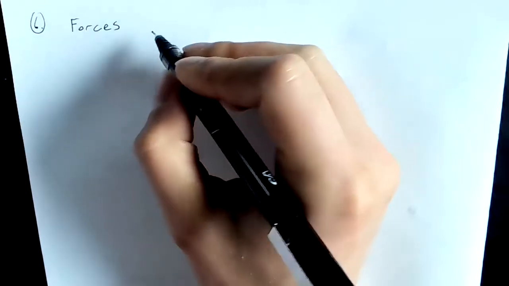You're asked about forces, and this is a very conceptual question, all the way back to our beginning lessons.